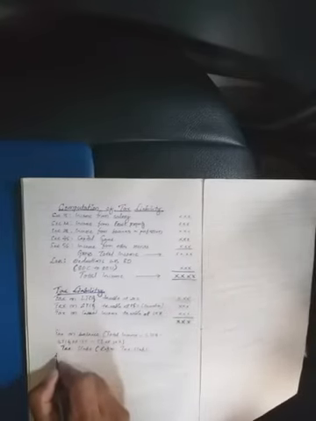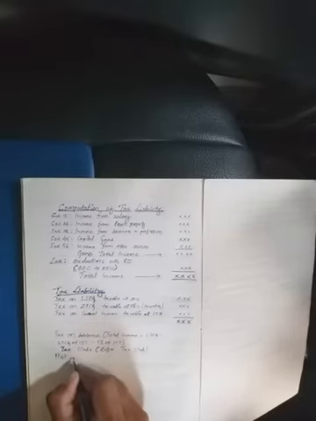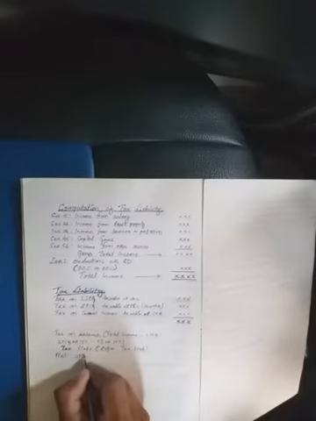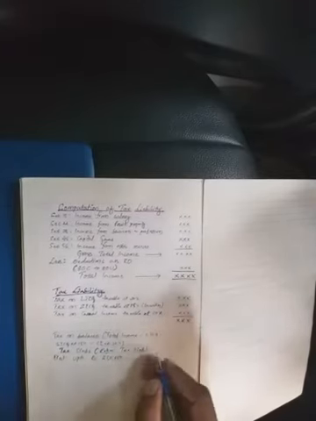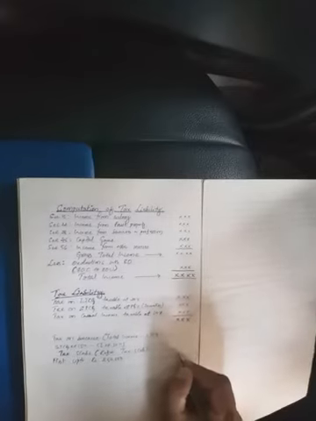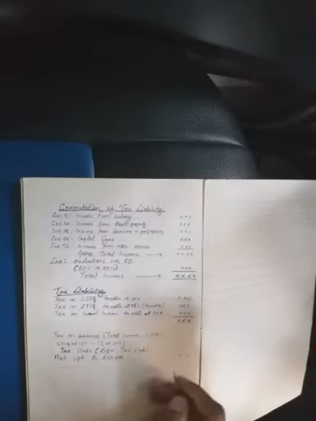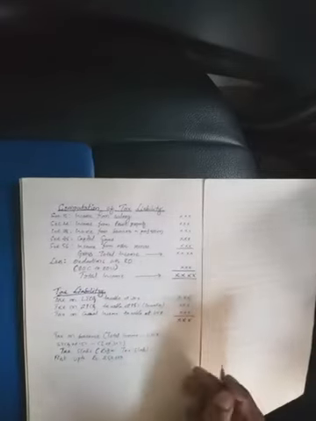As I said, first up to rupees 2,50,000, the amount of tax will be nil. The rate of tax is 0. That's why the amount will be nil. The tax payable will be nil up to rupees 2,50,000.